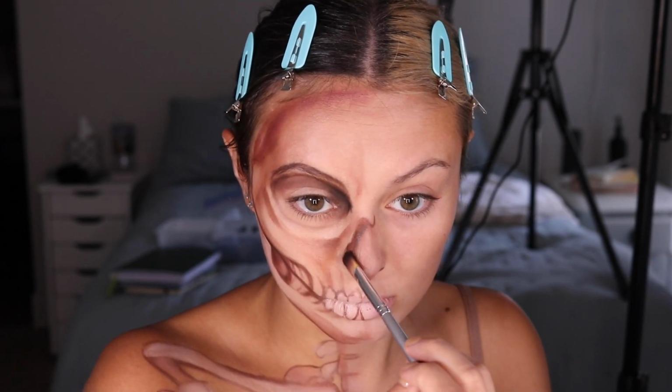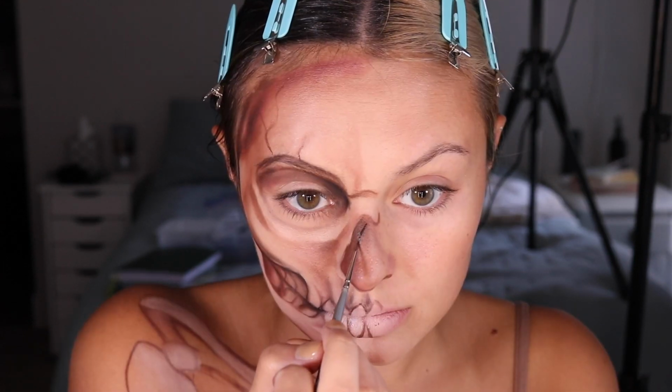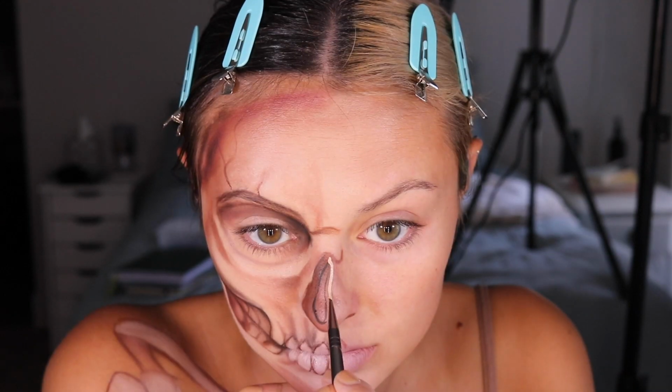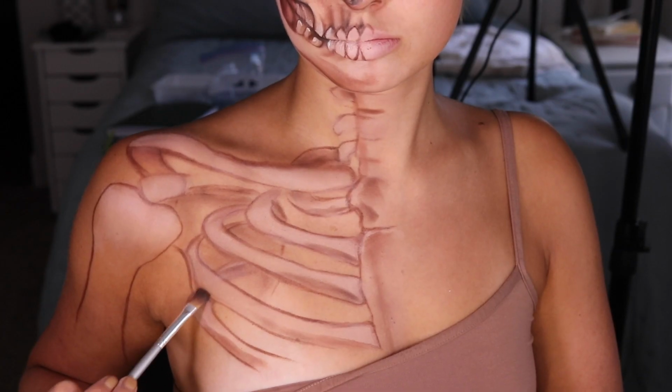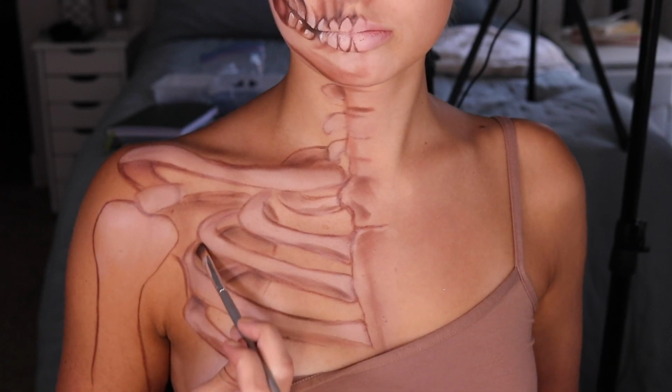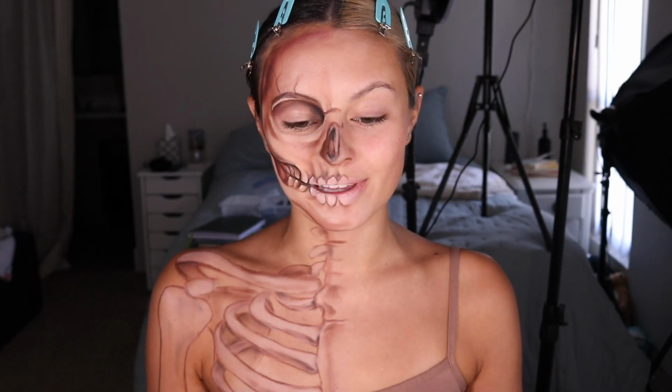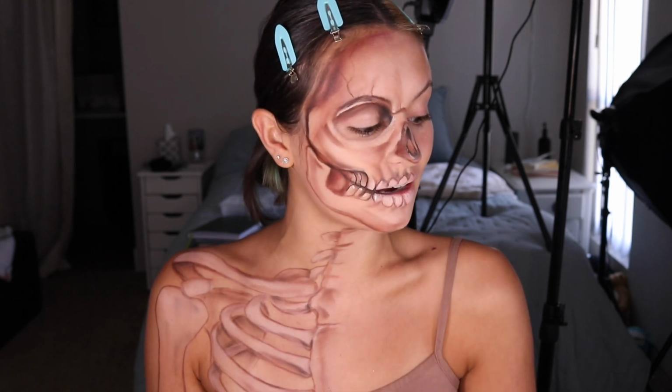I'm using a detail brush and some black paint, and I'm going to start adding in some lines here and then some more highlights. Alright, I'm feeling pretty decent about this skeleton half. I will definitely go back in and add more later on, but I'm going to start by painting on a lot of the blue and mapping out the aquatic side.